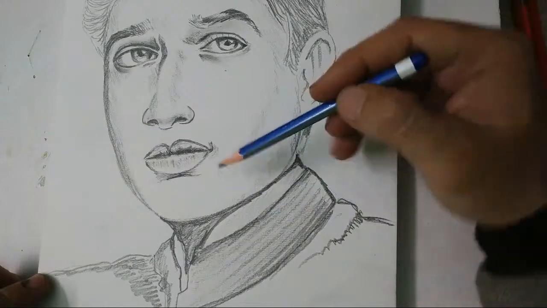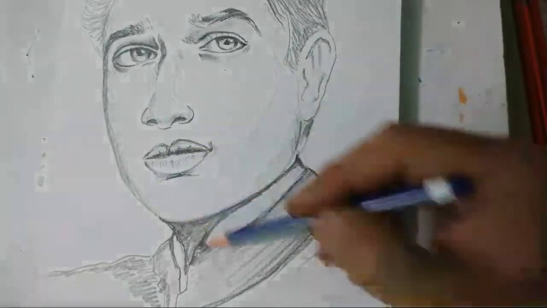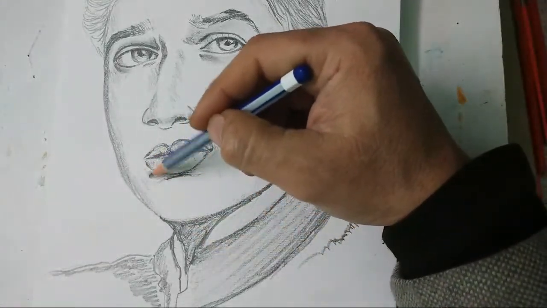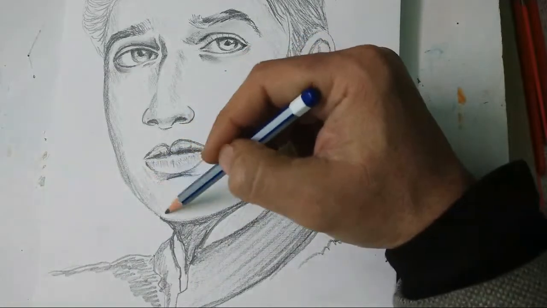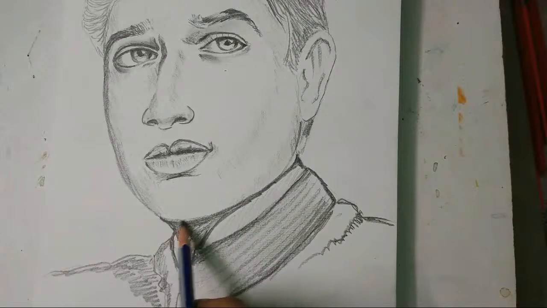Now some shading on the face from the outer side. So are you able to guess? Just type below the person whom I have made. I won't be naming. You can guess.